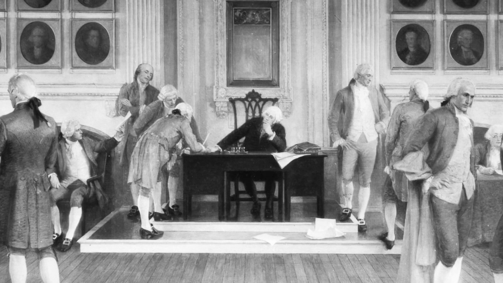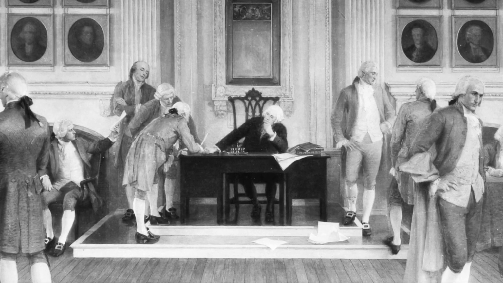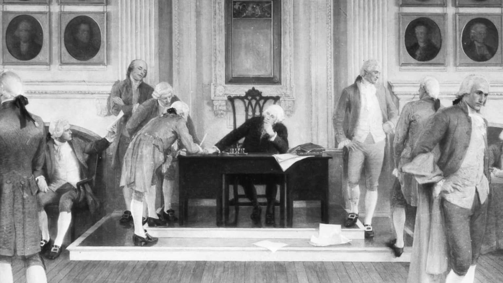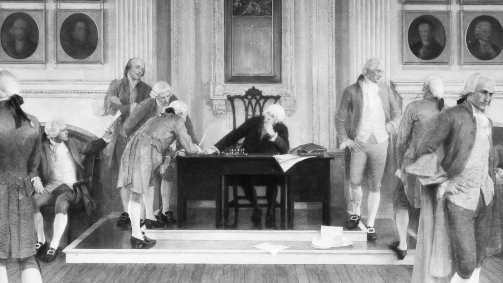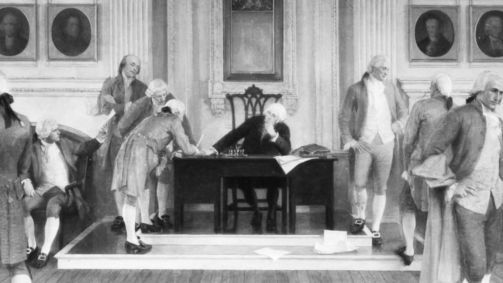On September 25, 1789, the first Congress of the United States adopted 12 amendments to the U.S. Constitution, the Bill of Rights, and sent them to the states for ratification. 10 of these amendments were ratified in 1791.